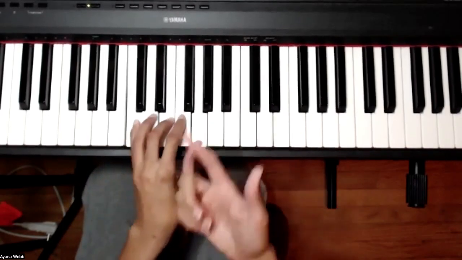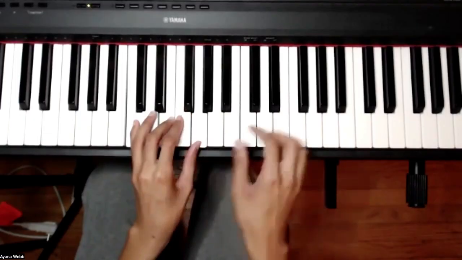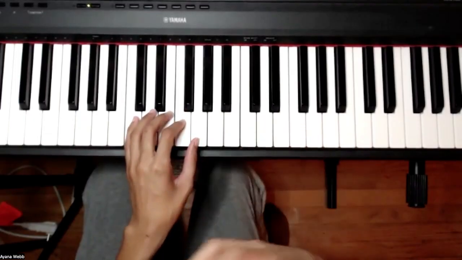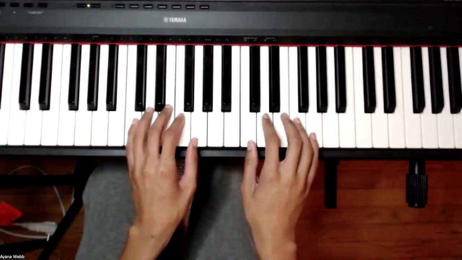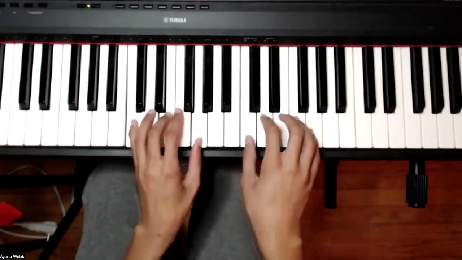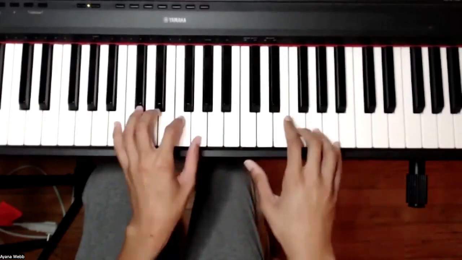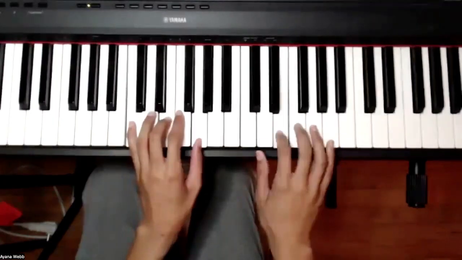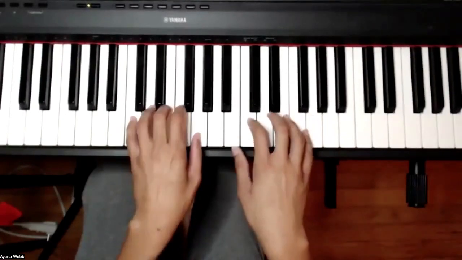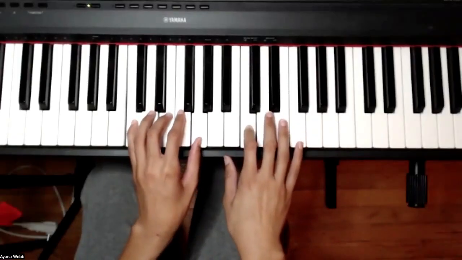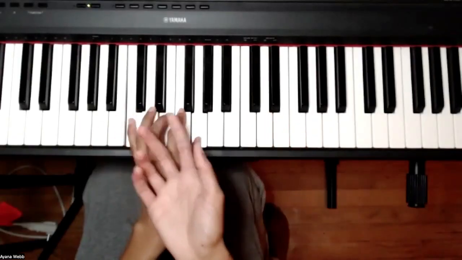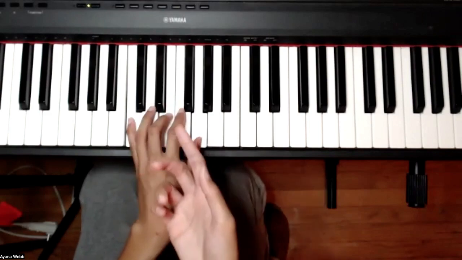So you hear how there are now groups of notes being played together? If I was to play Twinkle Twinkle Little Star with chords, it would sound something like this. So those are examples of chords being played.